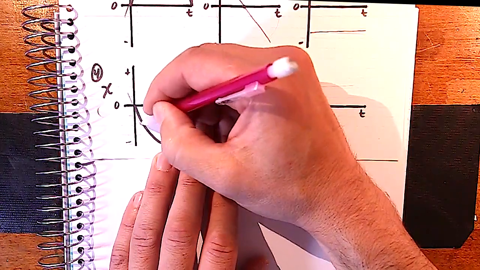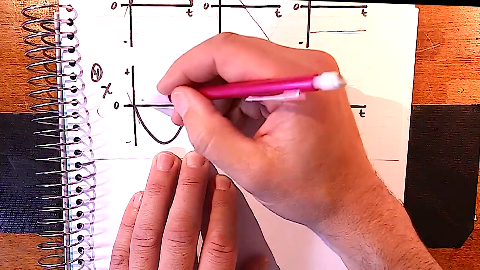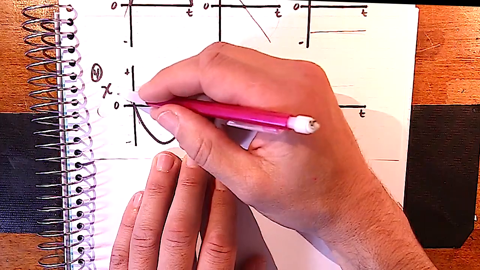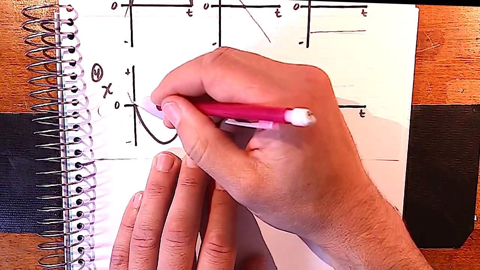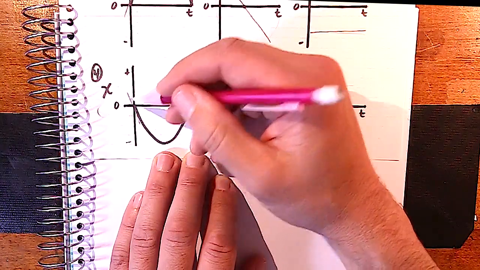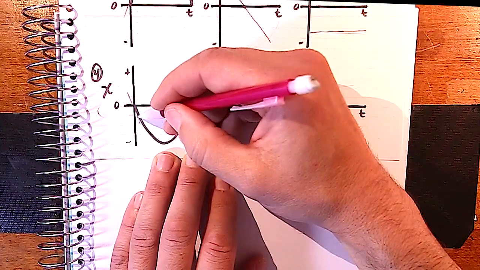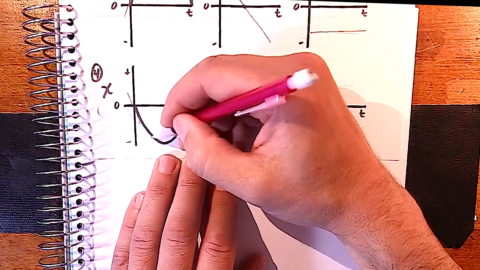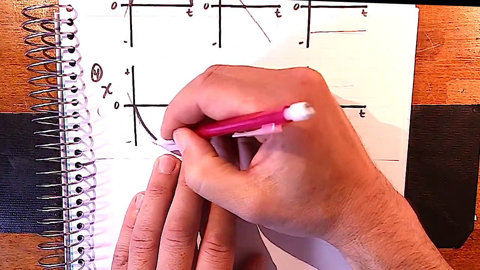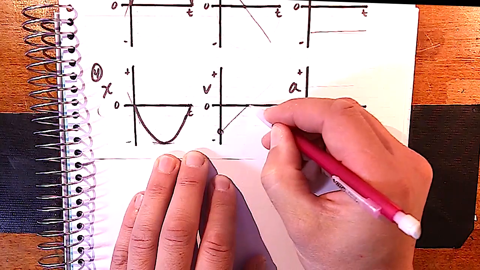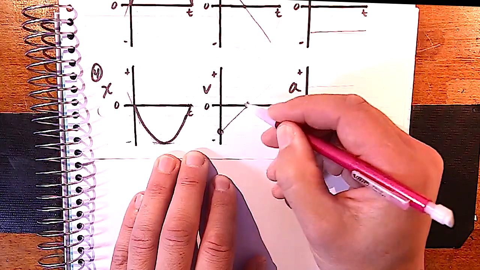We have, starting out, a large negative slope. So this is a position time graph, so the slope is velocity. So the slope is large and negative. It starts here. And what's happening to the slope? It's becoming less and less steep until it becomes 0. So the velocity is decreasing until it becomes 0.